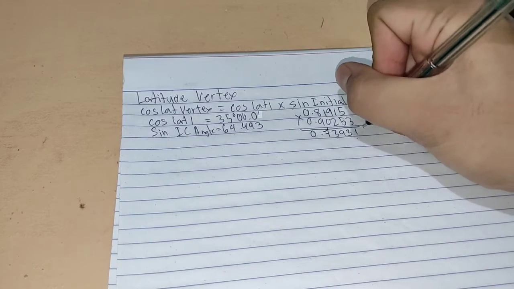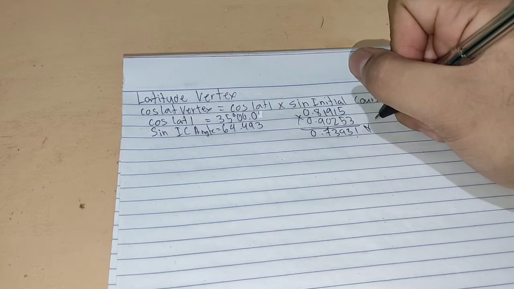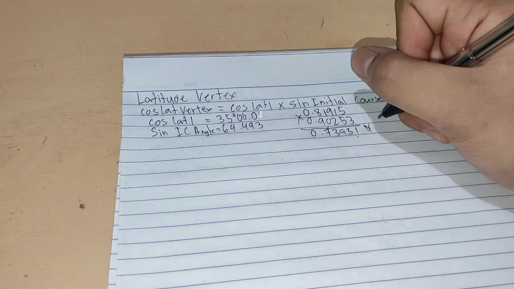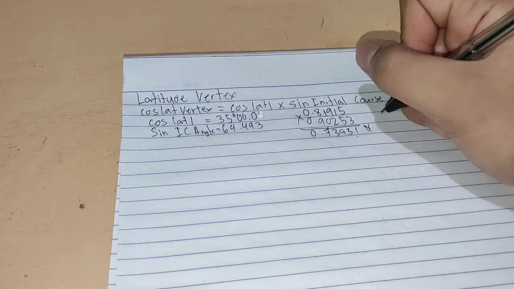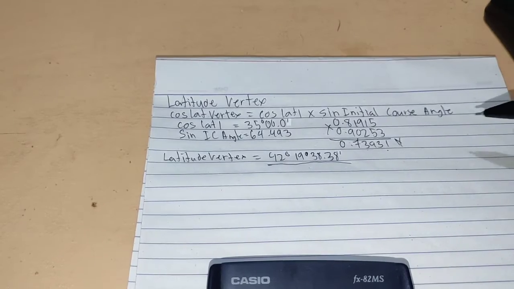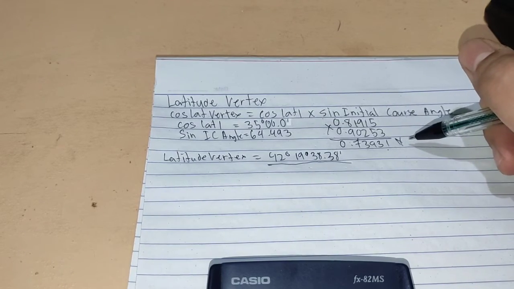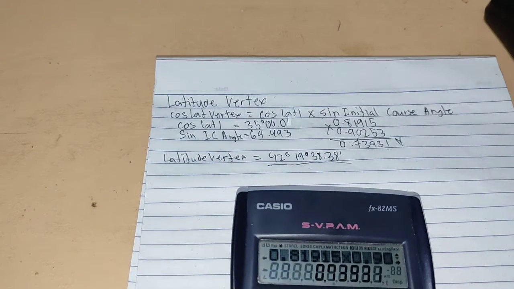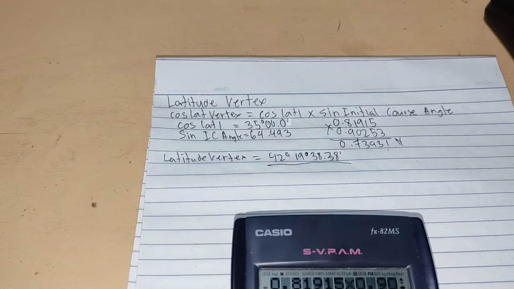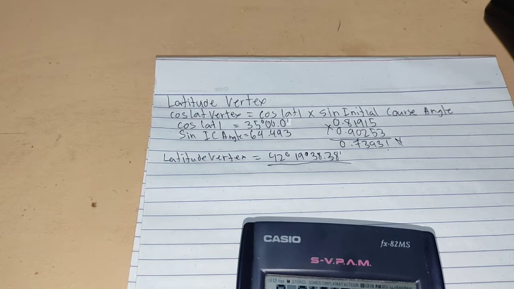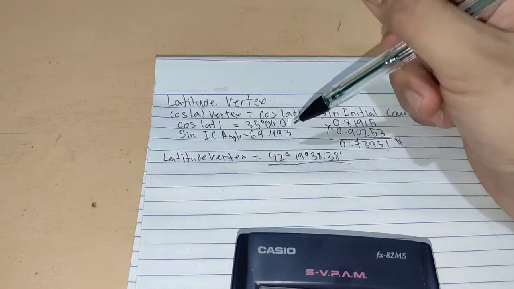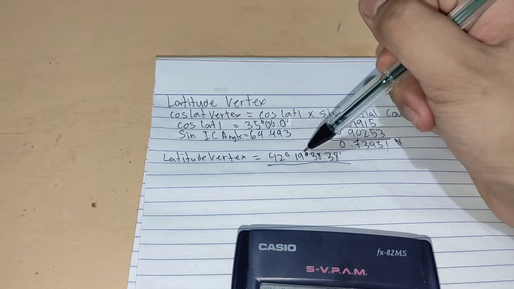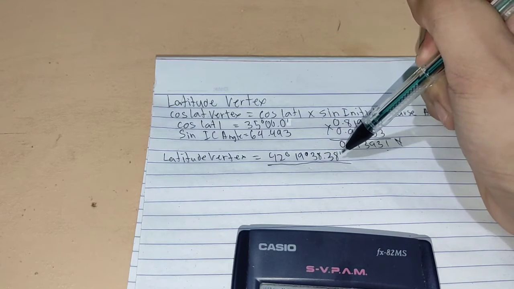And the name is north. So why north? It is north because latitude 1 and latitude 2 is both north. So after we get this product, we need to press in our calculator, shift cos, and then answer equals, and then degrees. So now we will have the 42 degrees, 19 and 38.38 minutes.